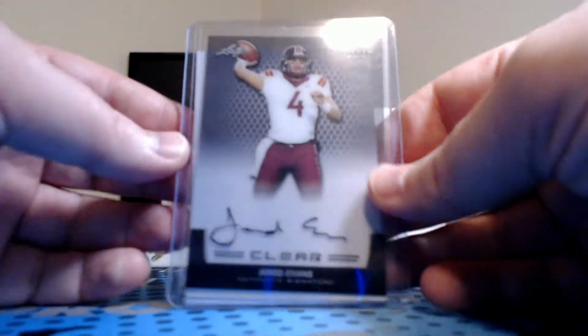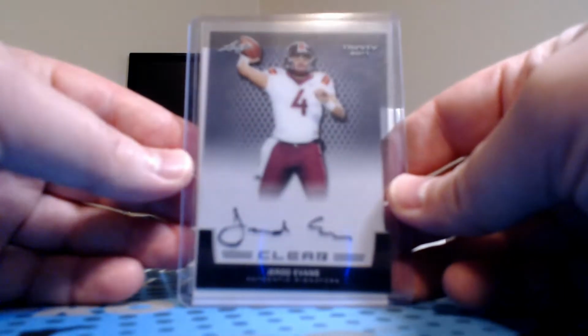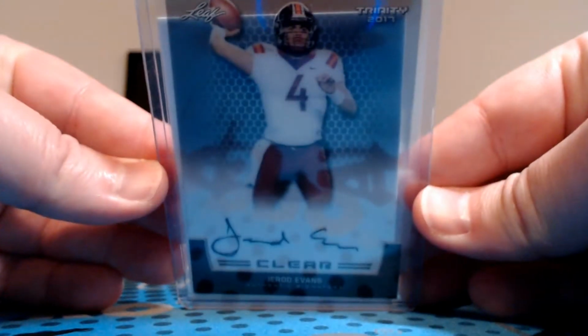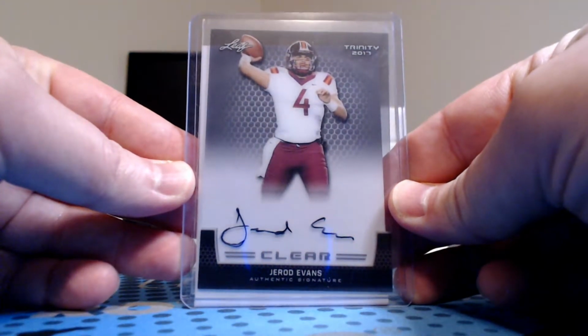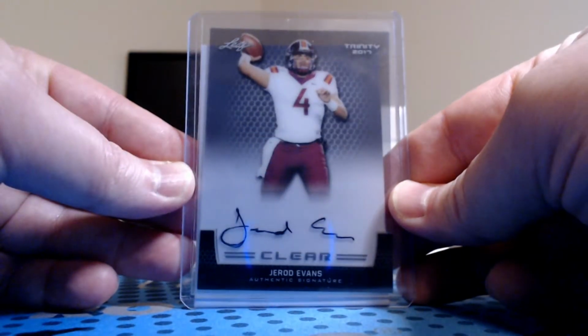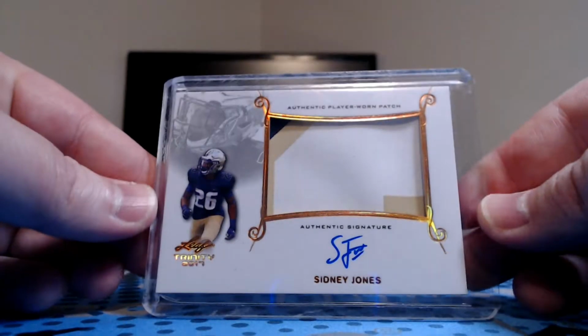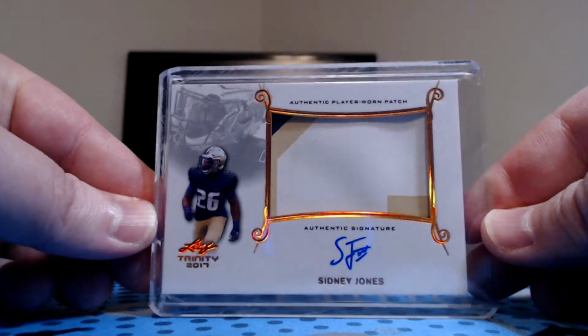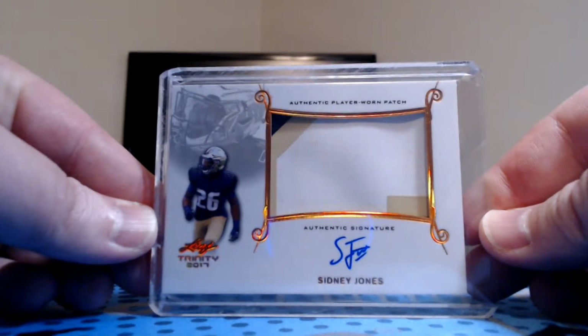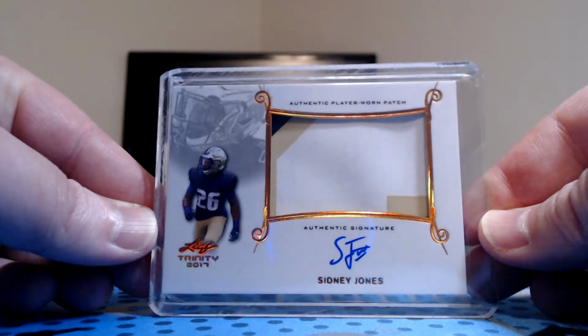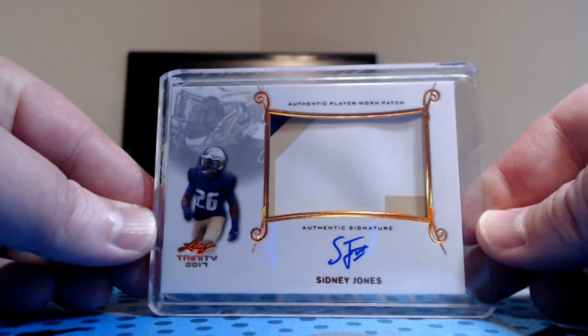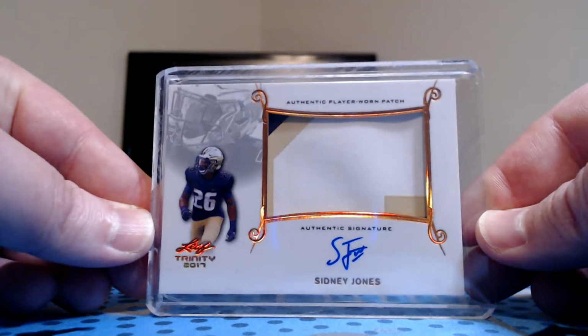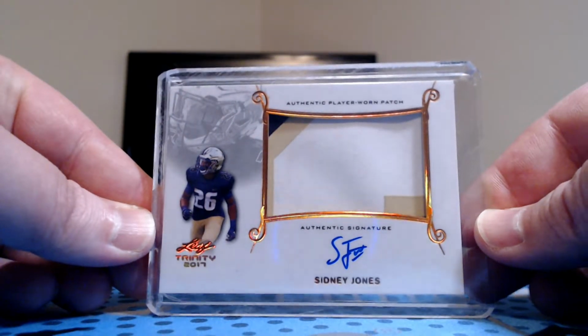Next up for the 4 slot, Gerard Davis. Clear parallel. Excuse me, Gerard Evans. I don't know why I said Davis. Right behind that is the number 6 slot. 3 colors, Sidney Jones. So who's still hitless at this point? We need a 7 and a 3 and an 8, I believe. No, we had an 8. Maybe just 7 and 3.